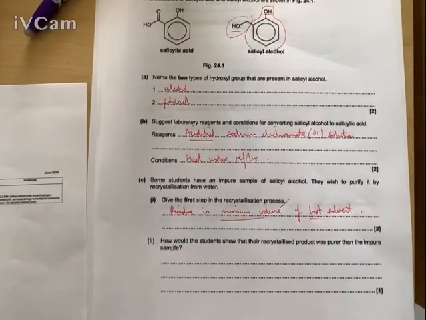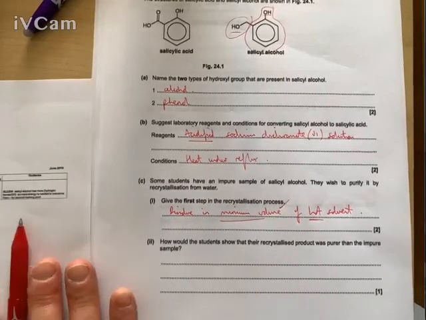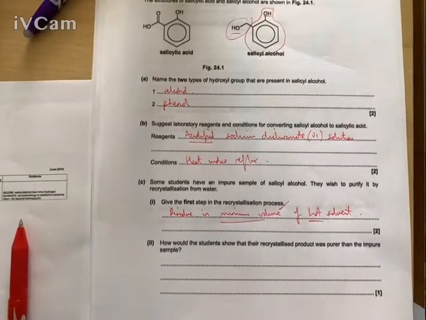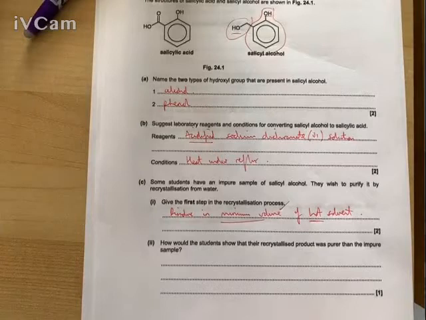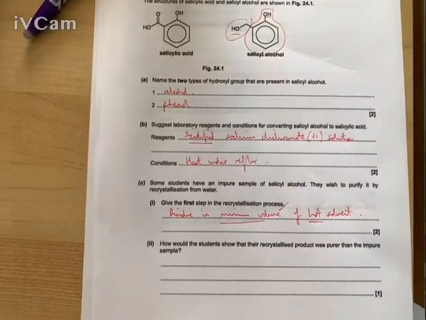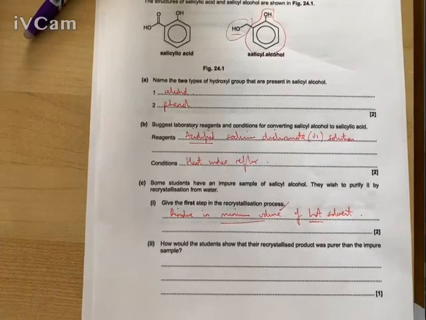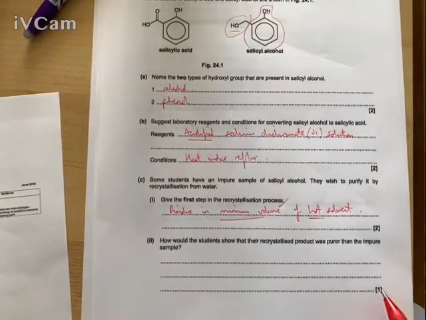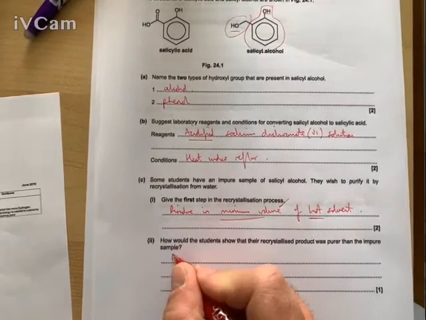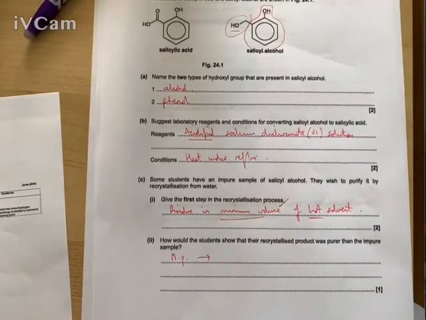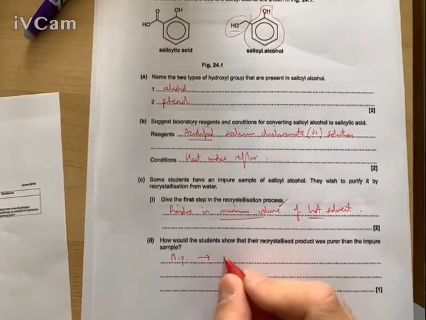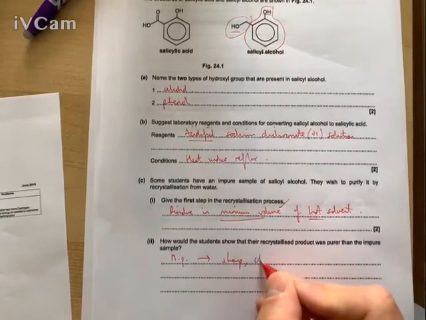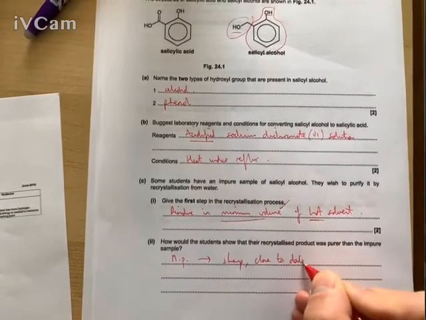How would the students show their recrystallized product was purer than the impure sample? So again, I said this in the other paper. If we're looking at purity, then our easiest way of looking at purity is measuring the melting point or boiling point of a substance. If you've got a liquid, measure its boiling point. If you've got a solid, measure its melting point. So we would definitely measure its melting point. We're going to get 1 mark here, so we're going to need to do a little bit more than just measure the melting point. But you'd measure the melting point, and if it's pure, then we should expect that melting point to be sharp, and we should expect it to be very close to some sort of data book value.